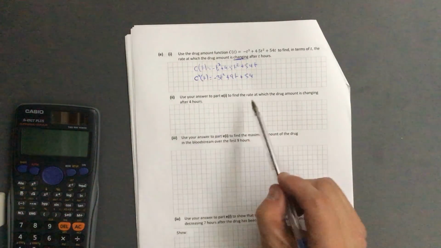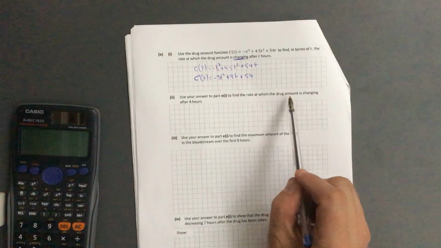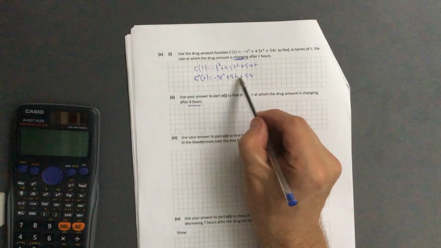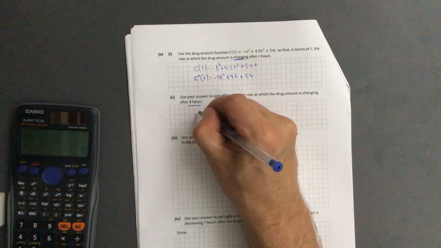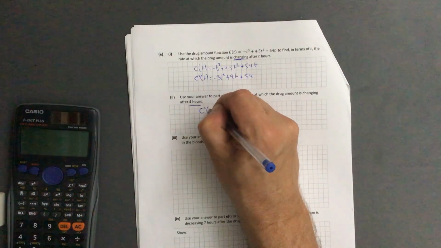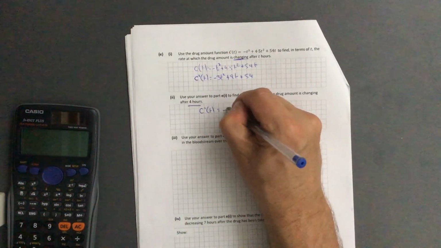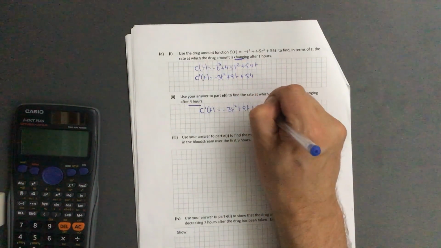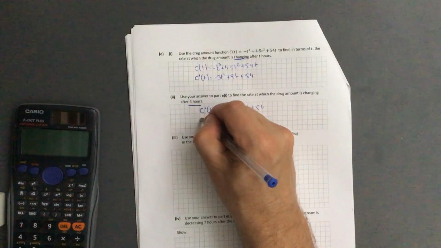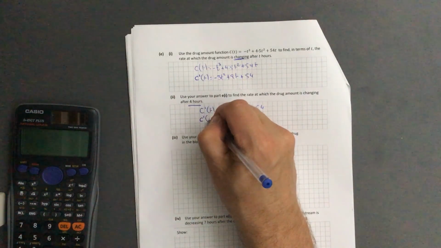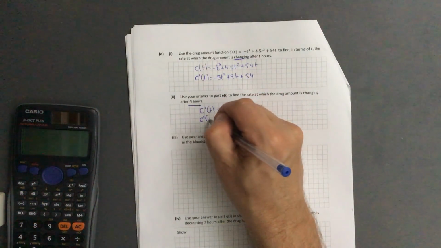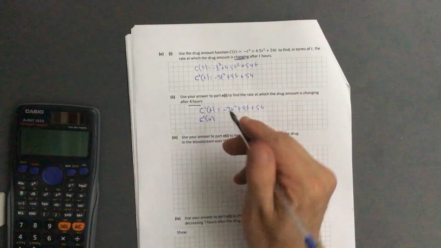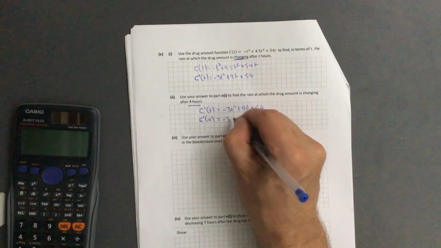So the next question then says, use your answers to part E, part 1, which is this. Find the rate at which the drug amount is changing after 4 hours. So we're using this here, but we're finding out what it is after 4 hours. Again, this is just simple substitution. So I'll write out my equation like that, and I always like to do it like this, just to show exactly what's happening. It's the exact same as that, except I'm changing the t for the 4.